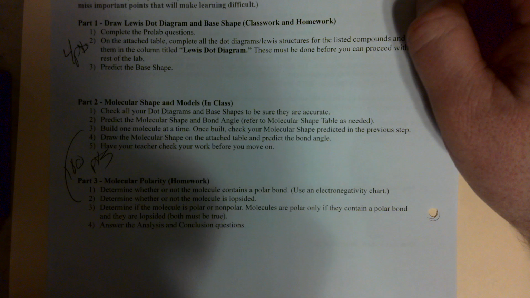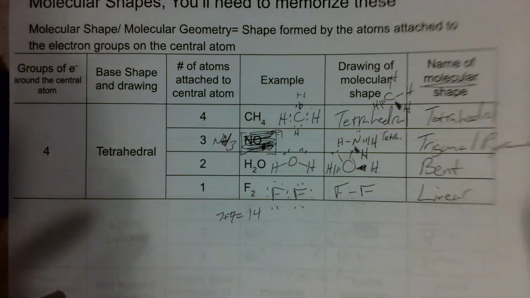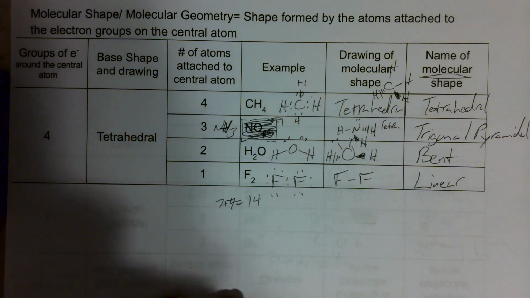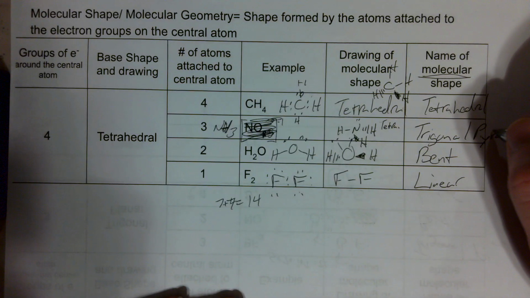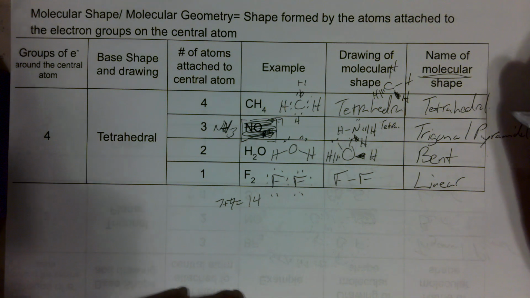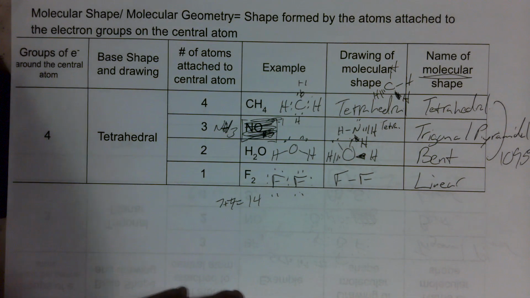Now, I will say this, when it came to our bond angles, go back and take a look at our notes. I just want to make sure that we have this. So, when it comes to the tetrahedral, trigonal planar, and the bent, these bond angles all are going to stay 109.5 degrees.